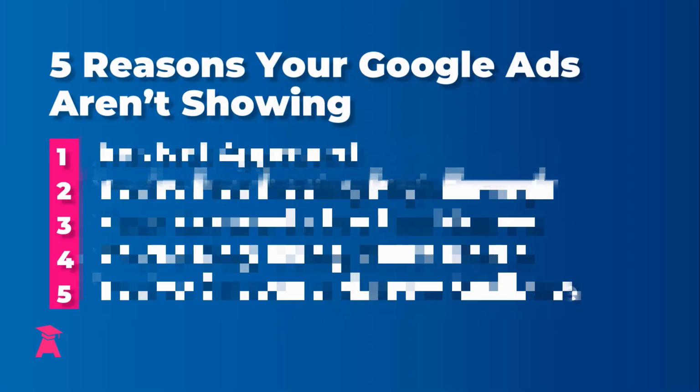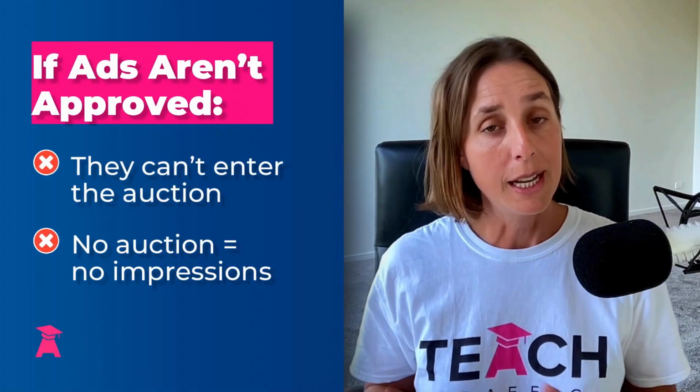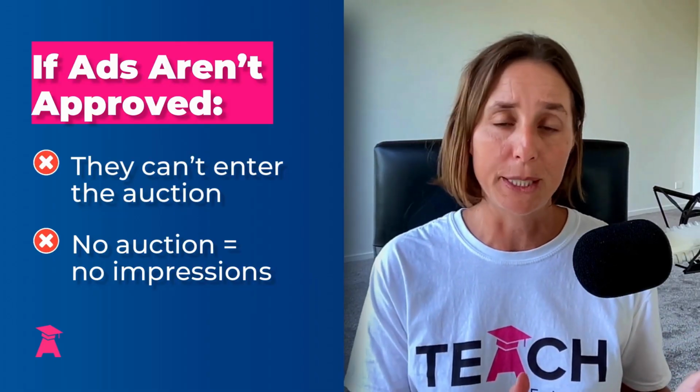So the first possible reason is that your ads are simply not approved. You can't show ads that Google hasn't approved in their approval process. So if your ads are disapproved or limited, they're simply just not eligible to enter the auction. And no auction means no impressions. I recently reviewed an ad account that had been running for 2 weeks, and the advertiser kept increasing their bids, but the ad had actually been disapproved the entire time.